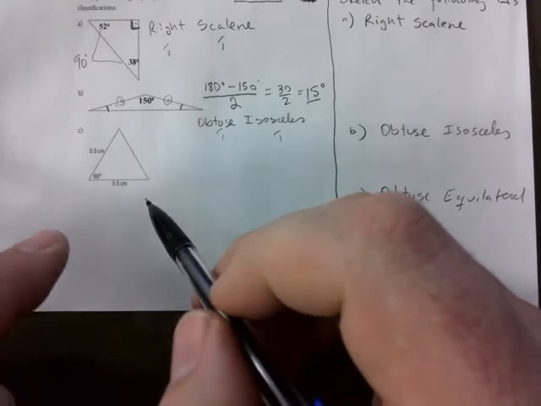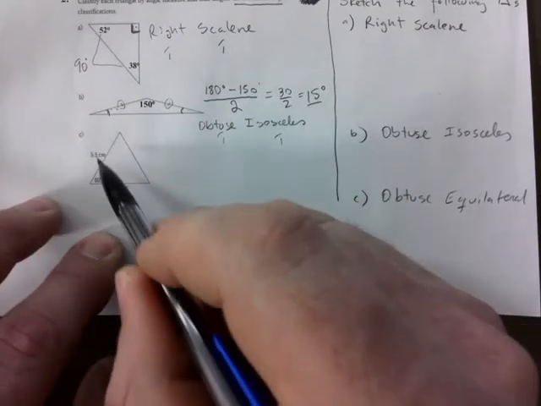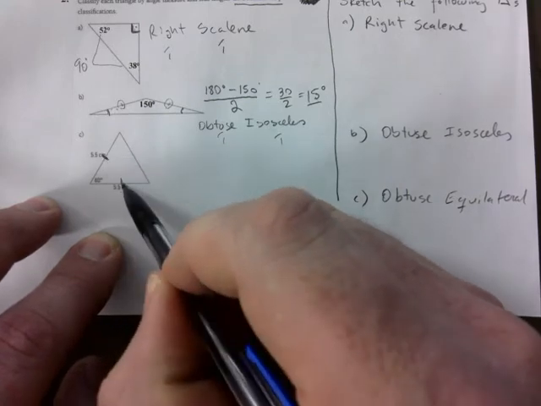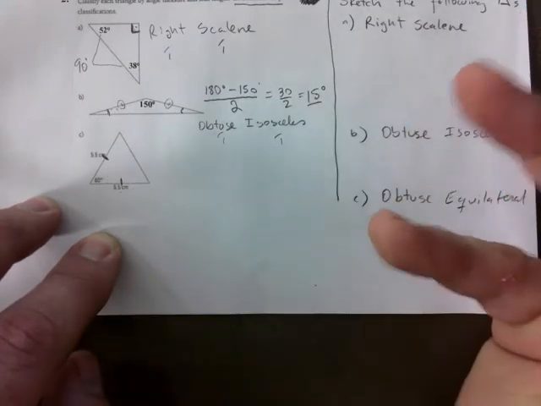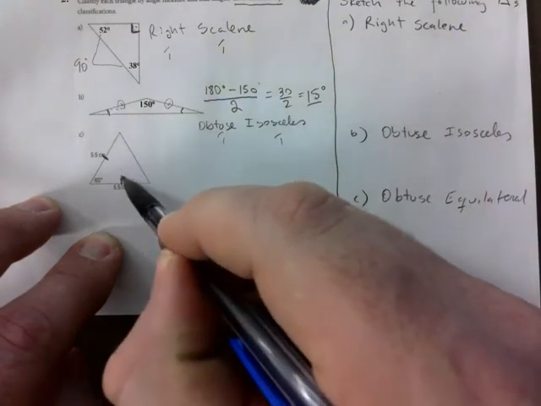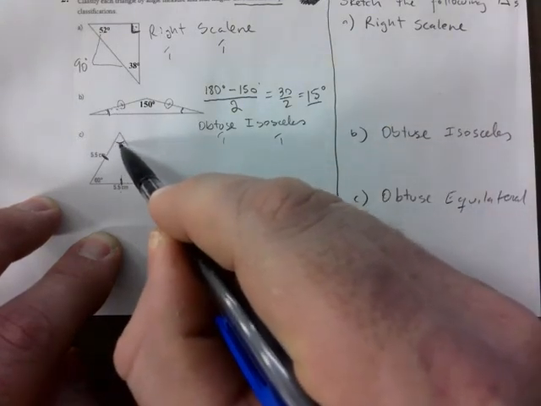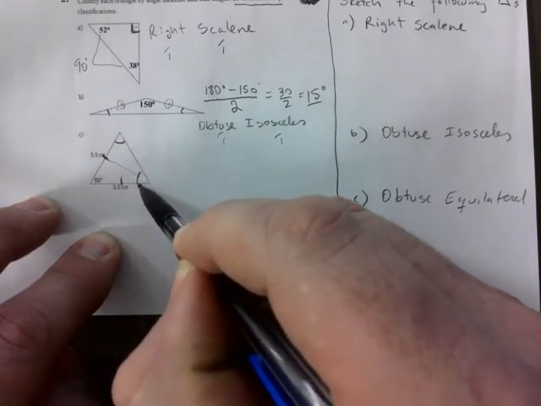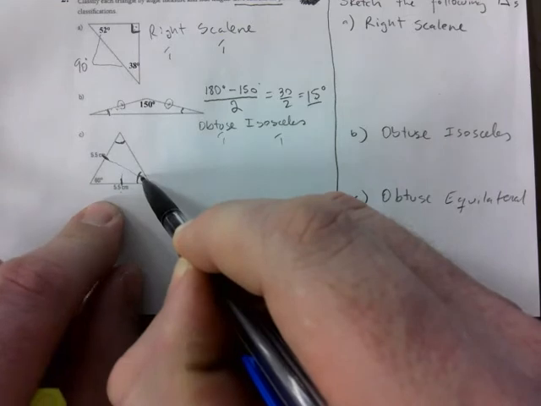The third one, watch carefully. When you see two sides being the same, do this for yourself. Just mark, like I'm confirming with the markings that they're the same. So that means that if I go across this one, that is the same, and across this side, these two angles will also be the same.